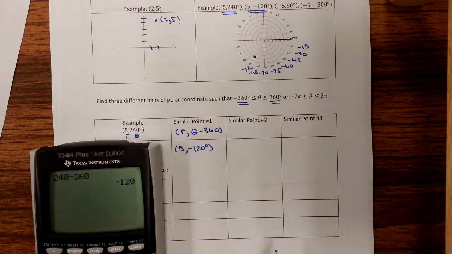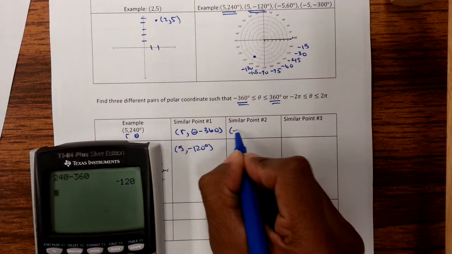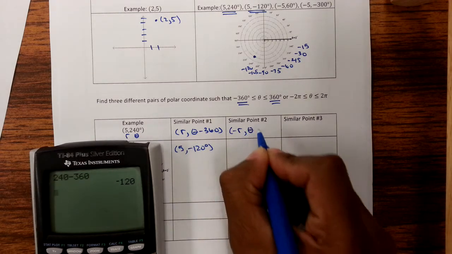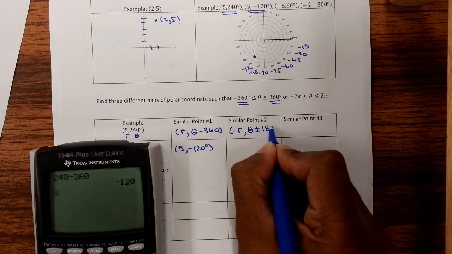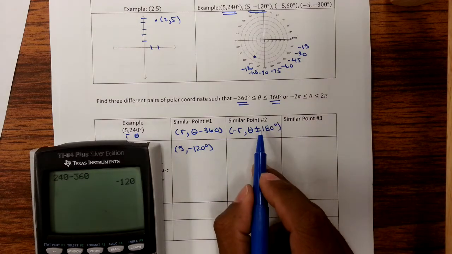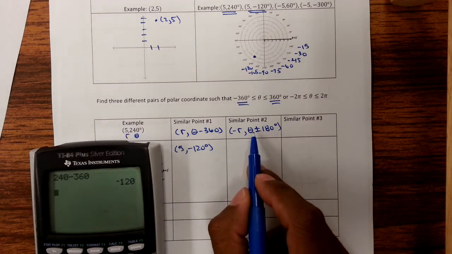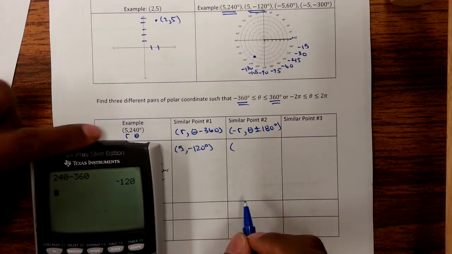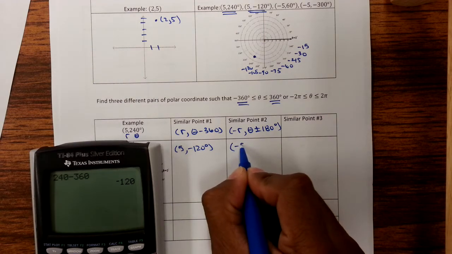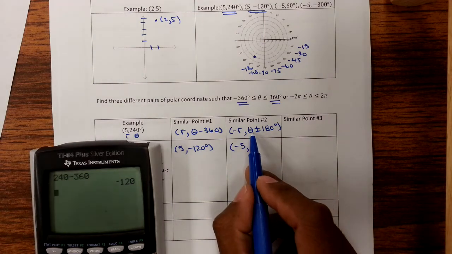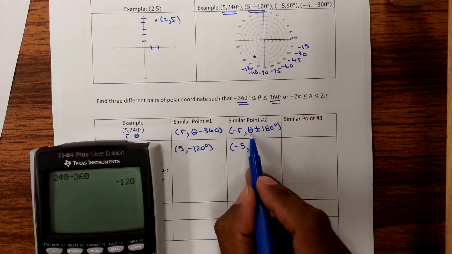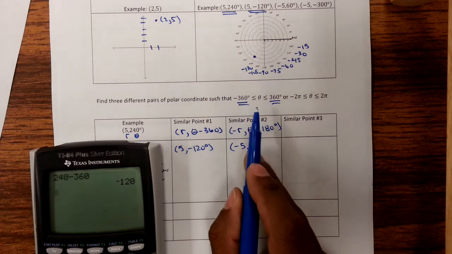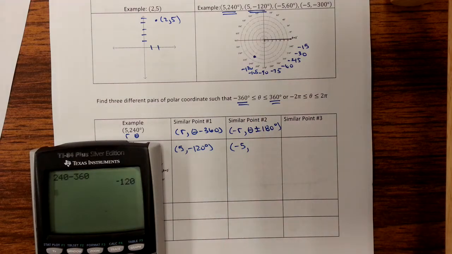Now, my next similar coordinate point is going to be negative r. So instead of a positive r, it's going to be negative r, theta plus or minus 180 degrees. Now, what I mean by plus or minus is you're going to do one or the other. So your r, you're going to make negative. So instead of a positive 5, you're going to make it a negative 5. Now, your theta, your new angle, you're going to take your old angle and add or subtract 180. Now, whatever result you get has to be between negative 360 and positive 360.